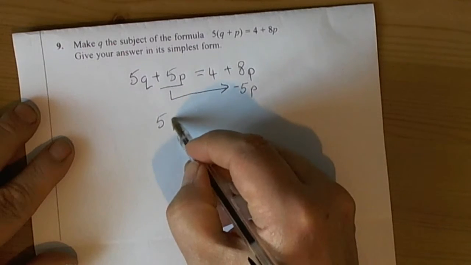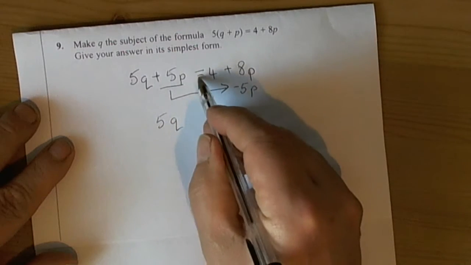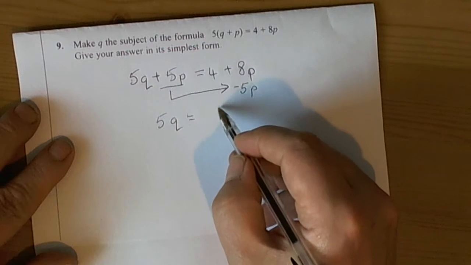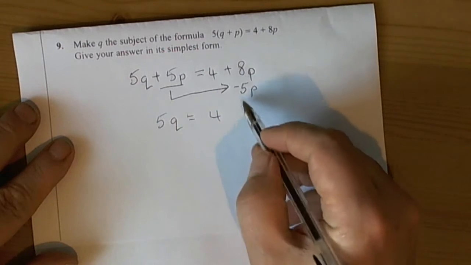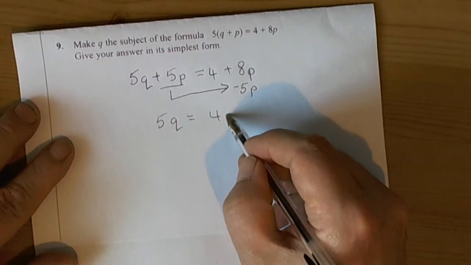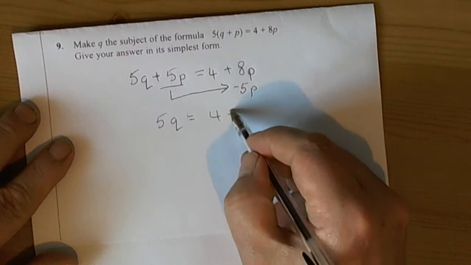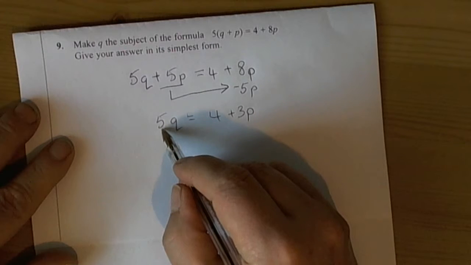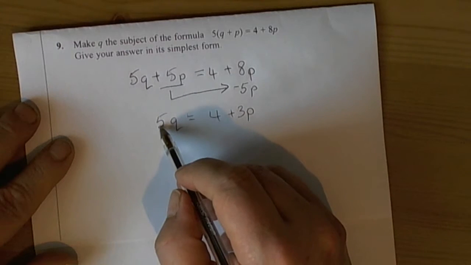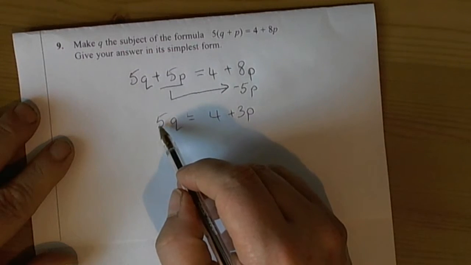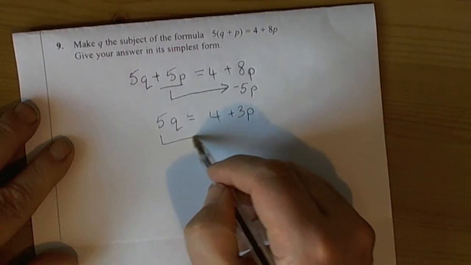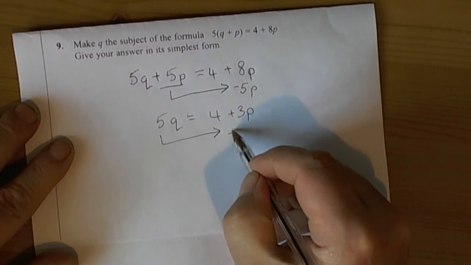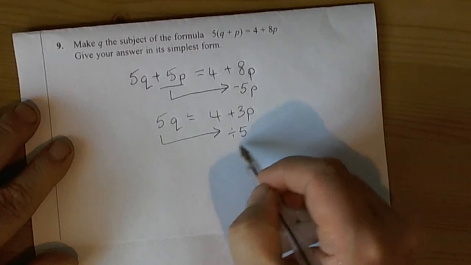So we get 5Q left on the left hand side of the equals is equal to 4, done nothing to that number. 8P take away 5P gives us 3P, still positive, so plus 3P. The only thing that's stopping Q being on its own now is the 5, the coefficient of Q. So we've got 5 times Q, so the 5 moves across by the opposite, divide. So we get divide by 5.